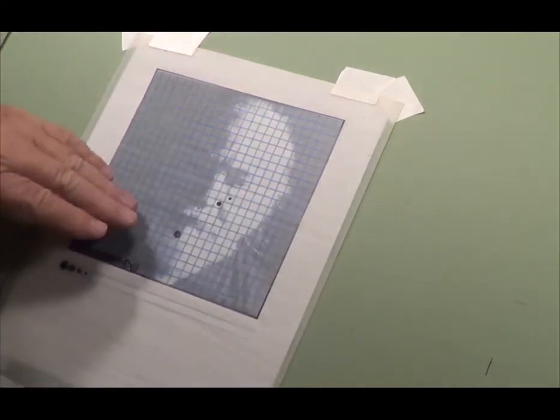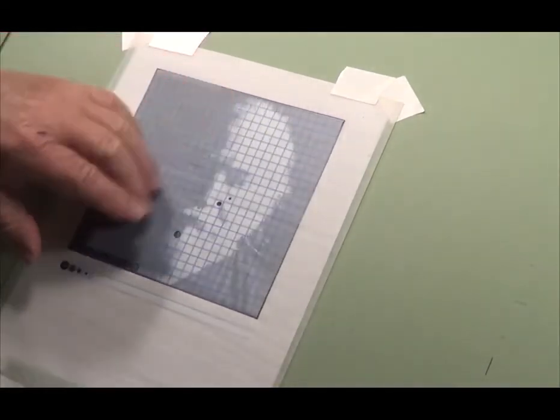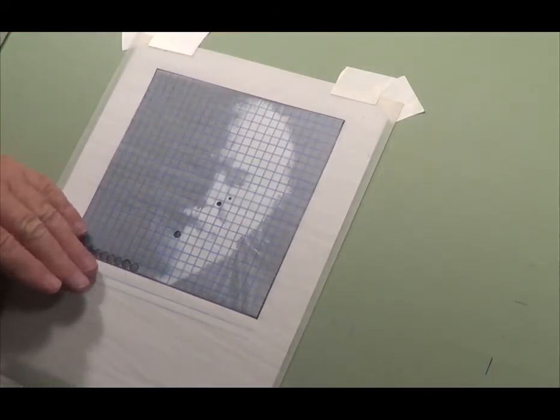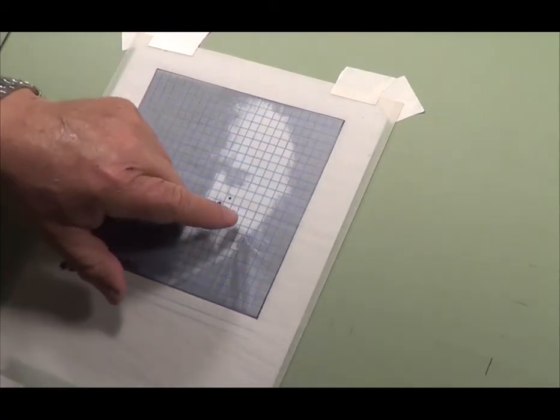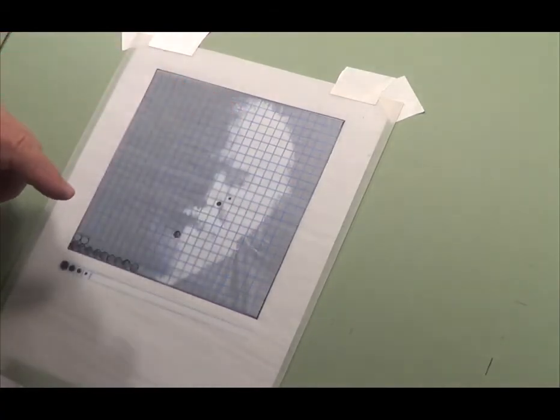Okay, so when you're all done, you're going to have this whole thing covered with dots 1/4 of an inch down to 1/16 of an inch, except for where it is completely white, and you would leave those completely alone. All right, does that make sense?